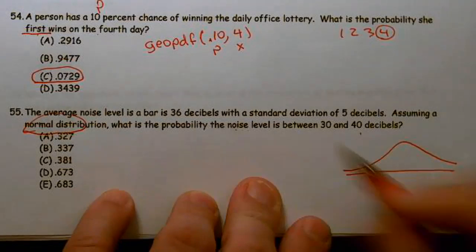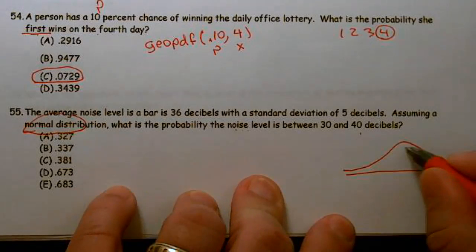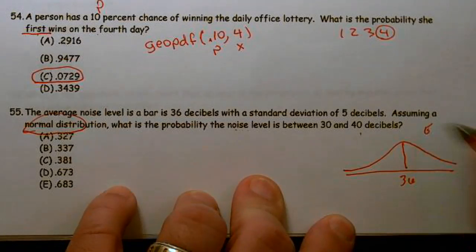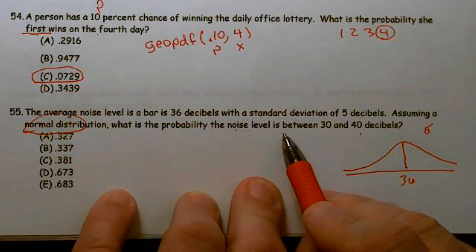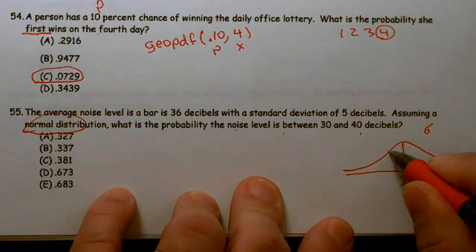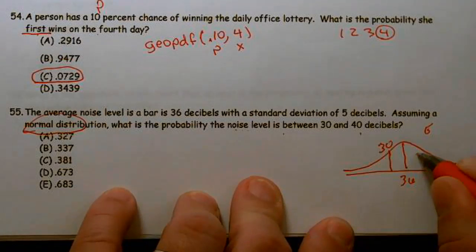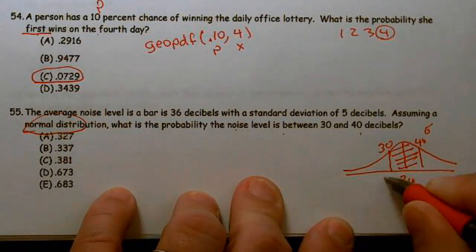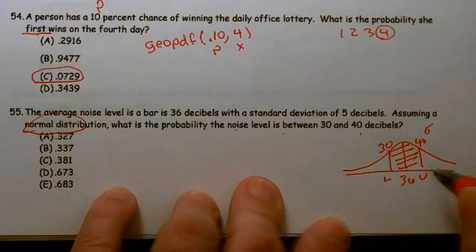We have a mean of 36. I'll write my standard deviation off to the side. A lower value of 30. And an upper value of 40. So this is my lower, this is my upper.